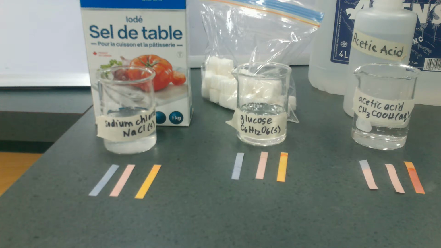If the red is going to stay red and the blue turns red, we know it's an acid. But here's the deal. That's just a ballpark figure, right? How can we find a little bit more specific pH? How are we going to be able to tell what the pH is?